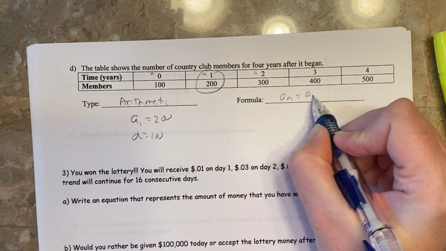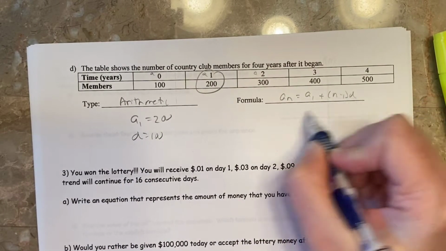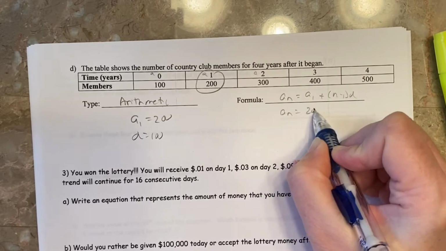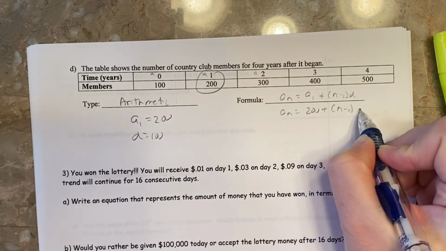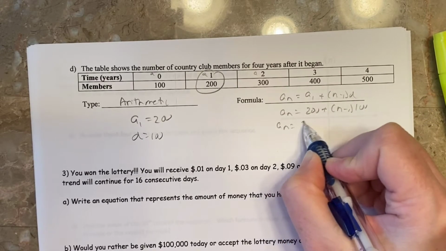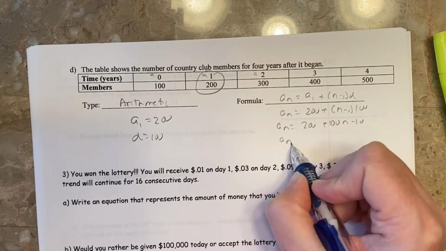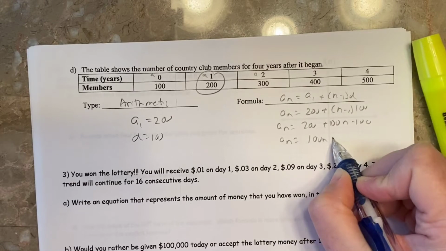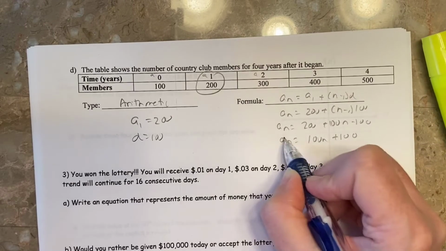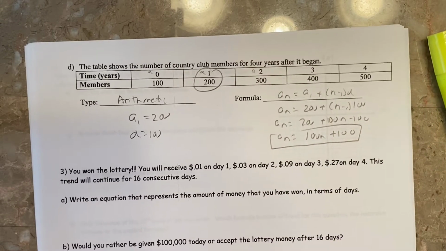So a sub n equals a sub 1 plus n minus 1 times d. That's 200 plus n minus 1 times 100. That's 200 plus 100n minus 100, and that's 100n plus 100. A sub n equals 100n plus 100.